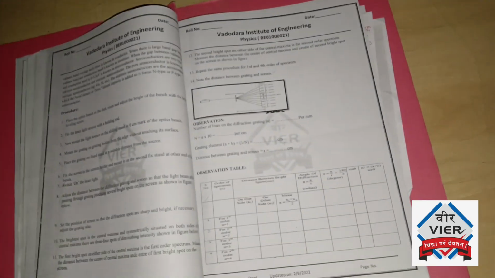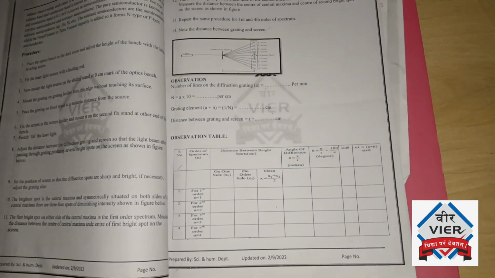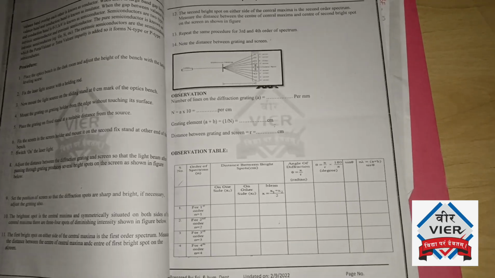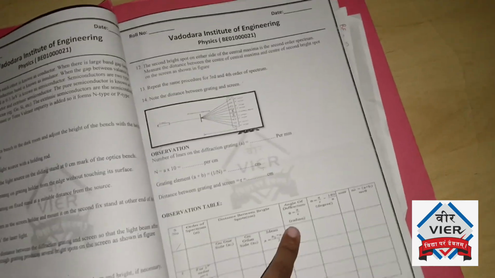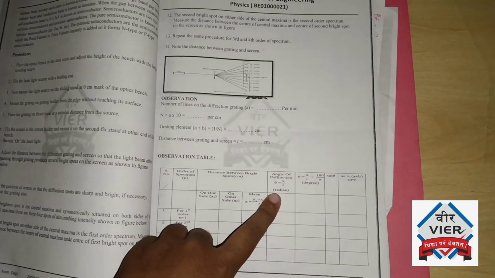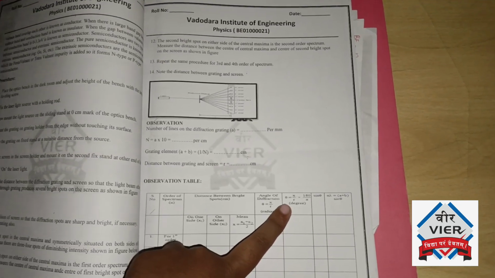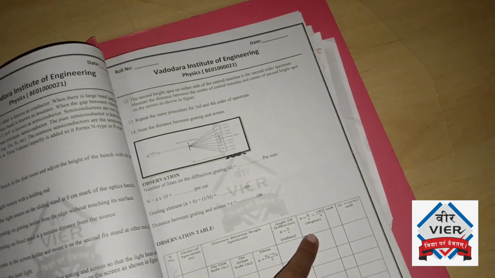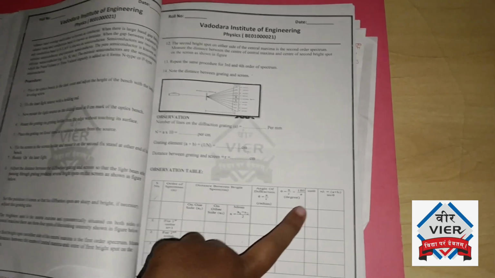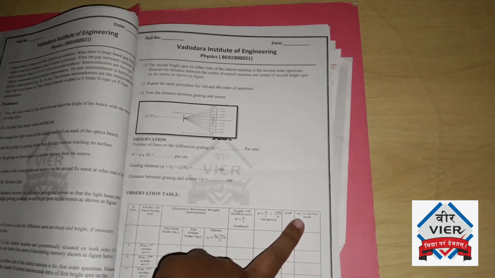Then we have to take out the mean, that is x is equal to x1 plus x2 by 2, and from that we can calculate the angle of diffraction, that is theta is equal to x by r, and then we will get theta is equal to x by r into 180 by pi. Then we will get it in degrees, and here we will find the value of lambda, that is the wavelength of the laser light.